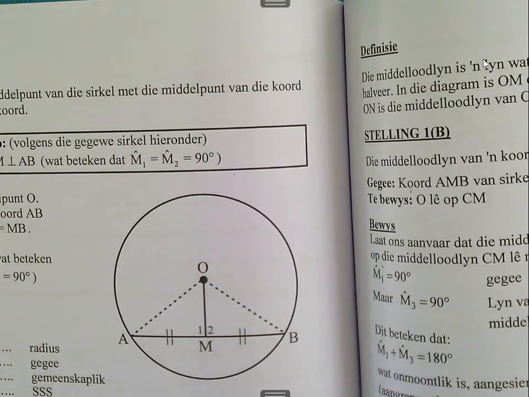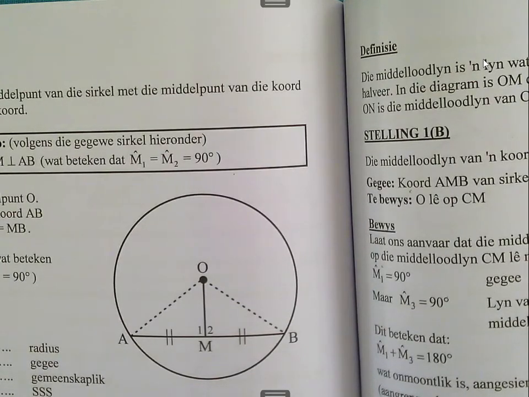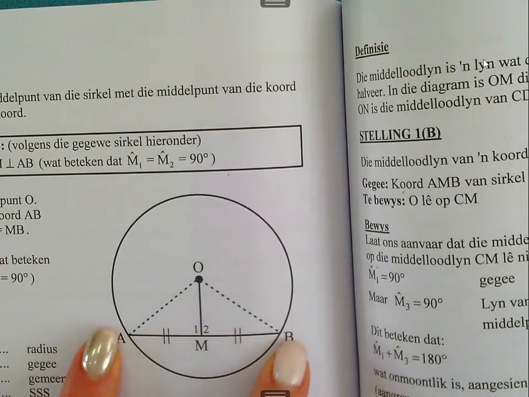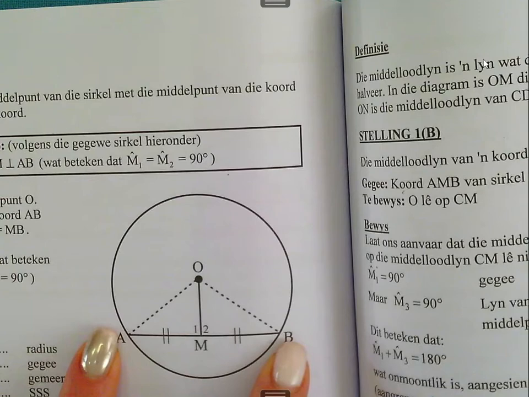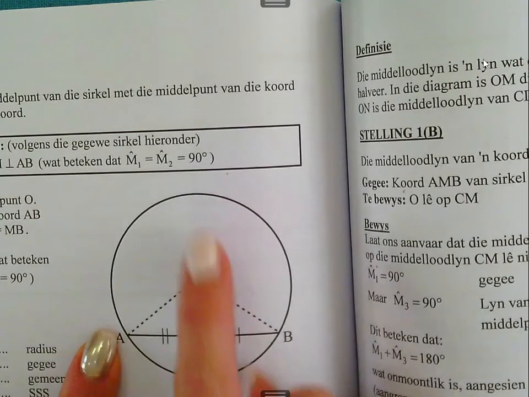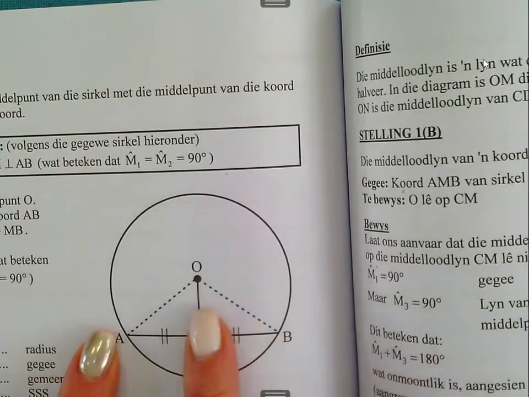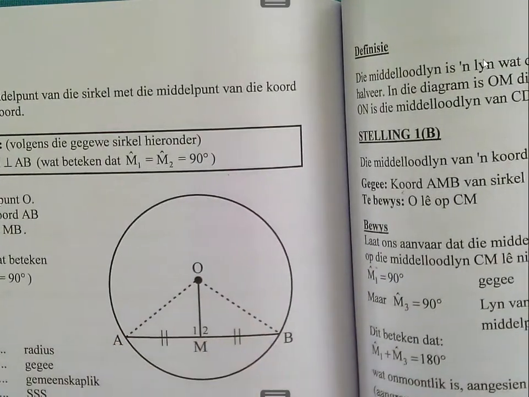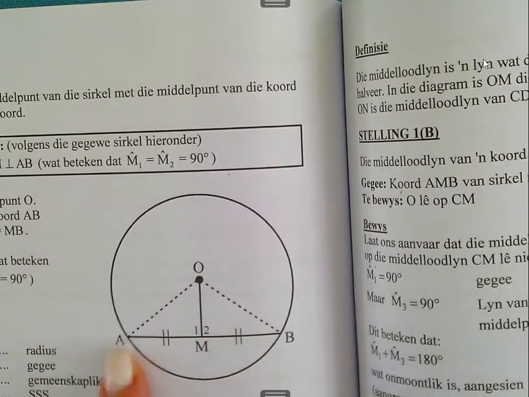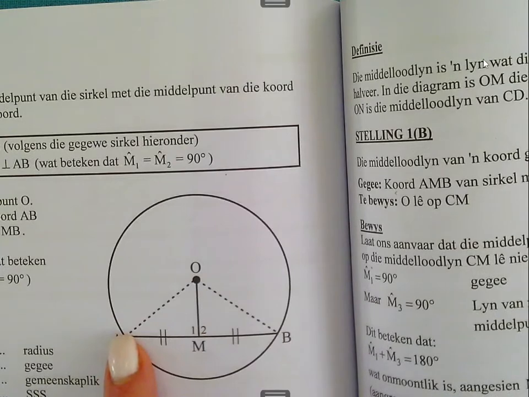Now what we're going to do is we're going to prove congruency. So I've got AM equal to MB, it's given. OM is a common side in both of them. So OM is equal to OM. There's my second congruency. OA. Do you know what OA is? What's it?